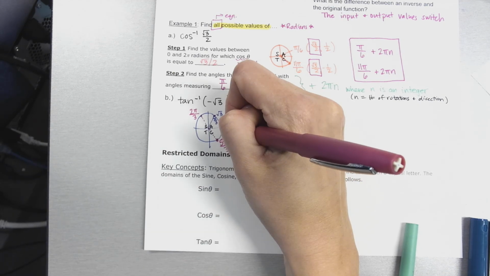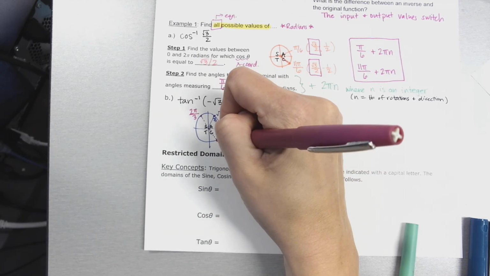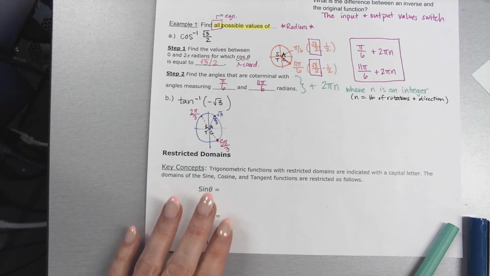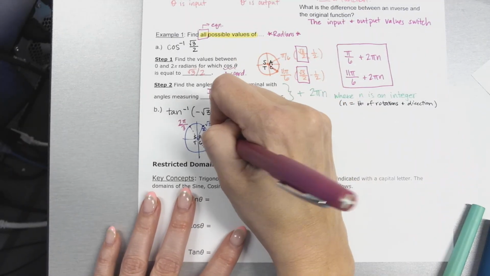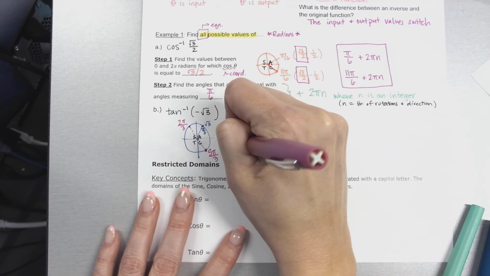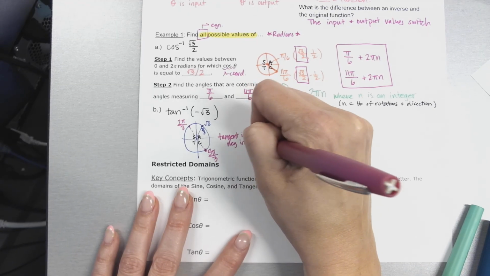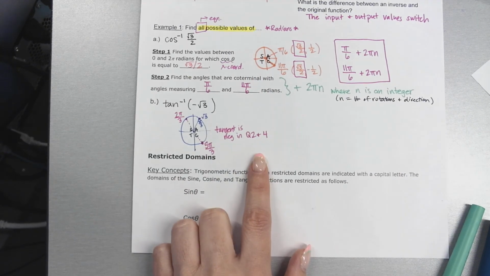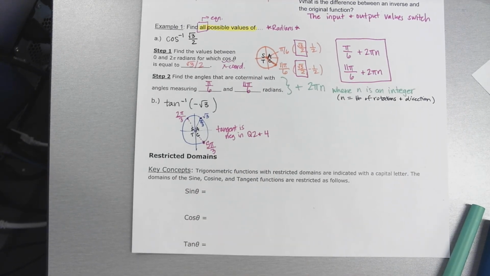Because this is 2 pi, 2 pi minus pi/3. You could think of it that way. So tangent is negative in quadrants 2 and 4. So you know you have to find those values in 2 and 4.